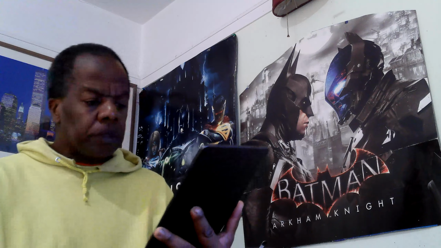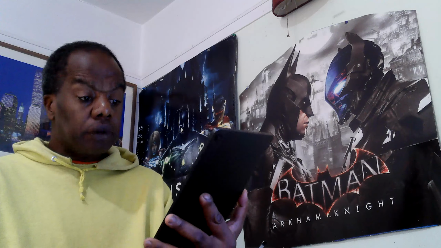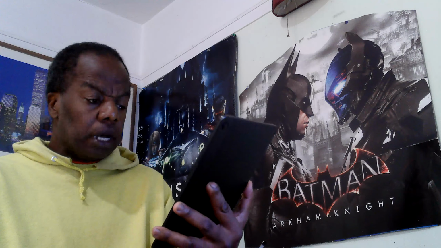It says here VKD3D Proton version 3.0 brings other performance improvements. FSR folks, listen. Let's keep going here. It says gaming on Linux just keeps getting better.